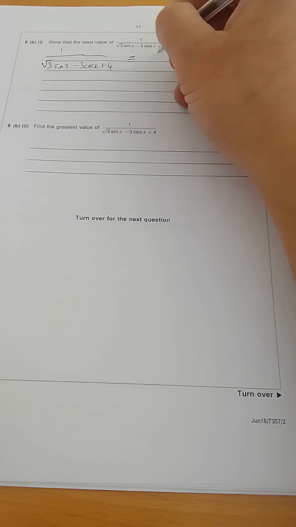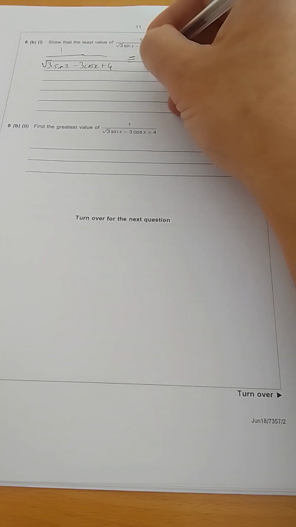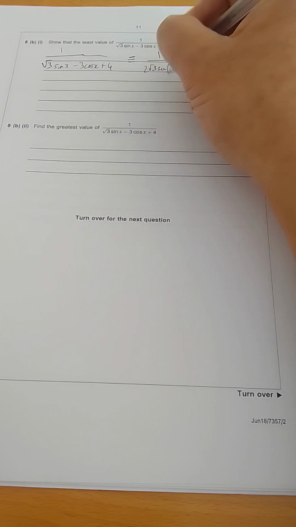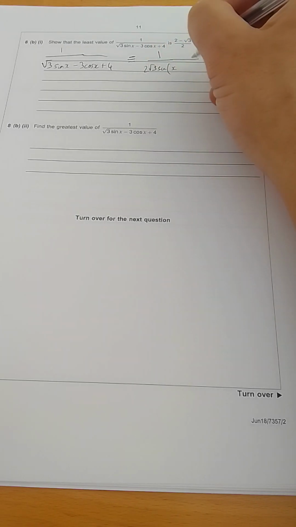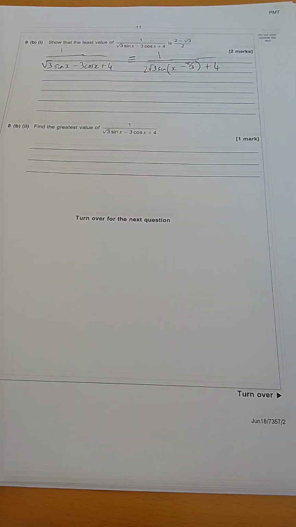It's the same as 1 over 2 root 3 sine of x plus alpha, plus 4. If you remember, alpha was minus pi over 3. Okay, so those are the same expressions.